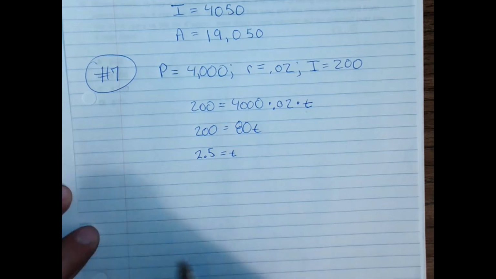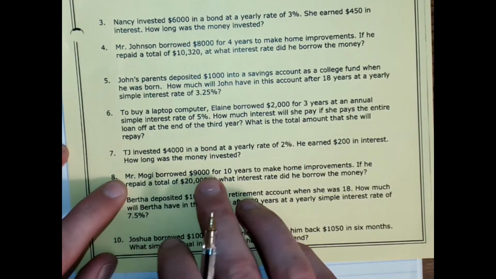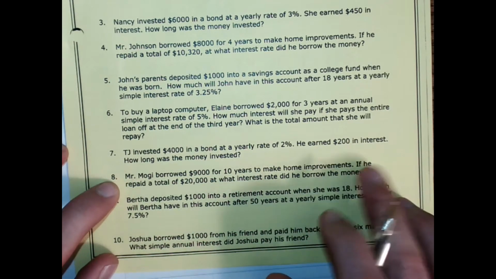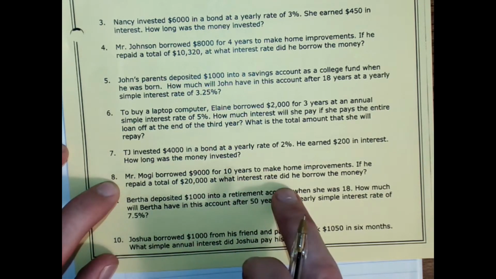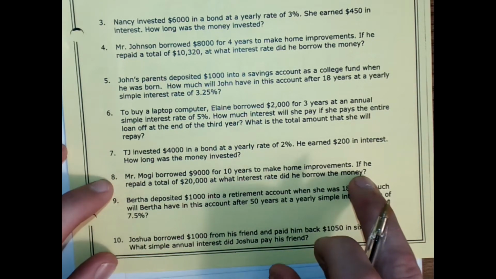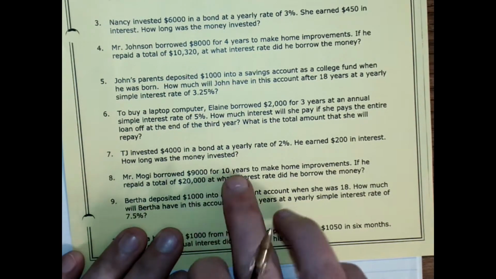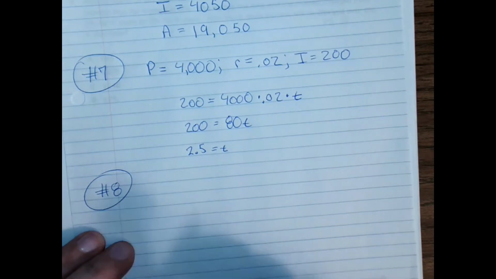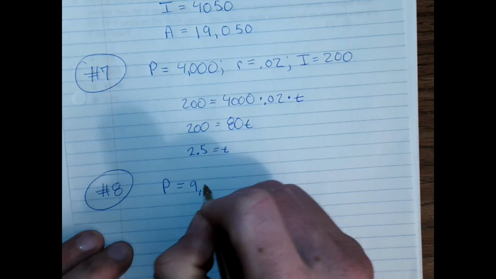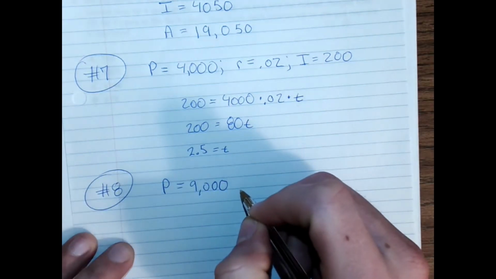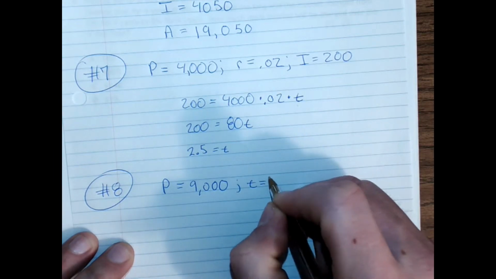And let's do number 8 also. Here we've got a problem about Mr. Moki, who borrowed $9,000 for 10 years to make home improvements. He repaid $20,000. So at what interest rate did he borrow the money? So let's start with what we've got. The principal and the time are readily apparent. P, the amount we start with, $9,000, and the amount of time, T, is 10 years.